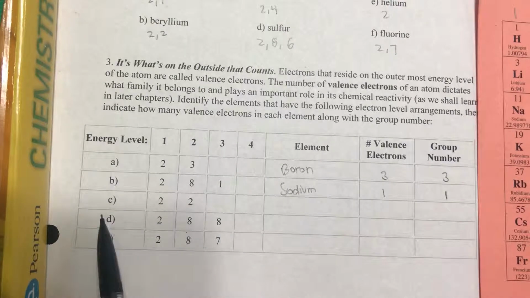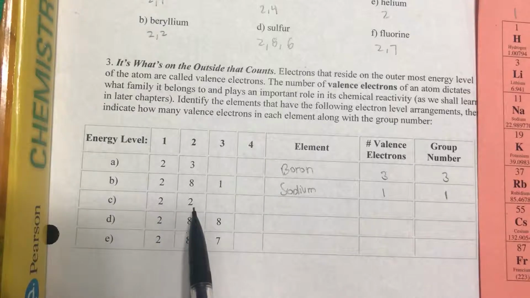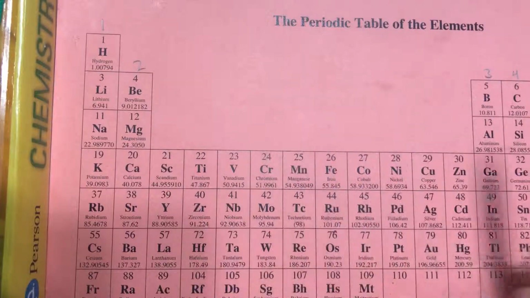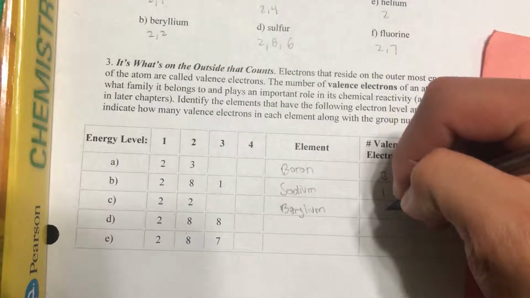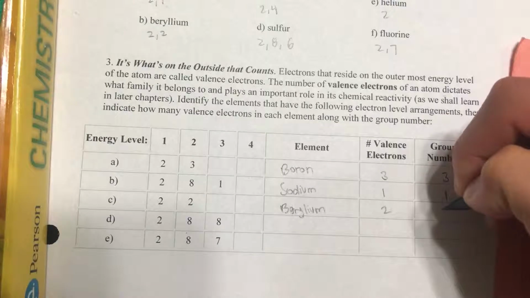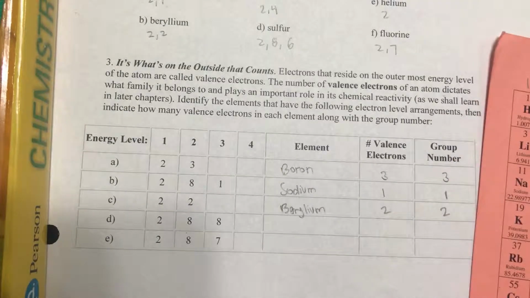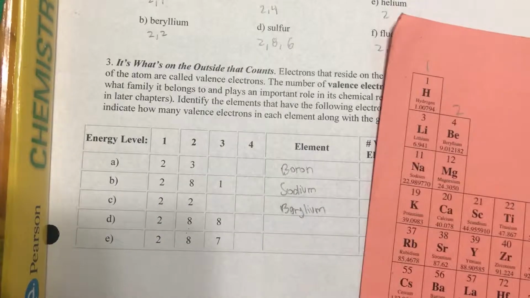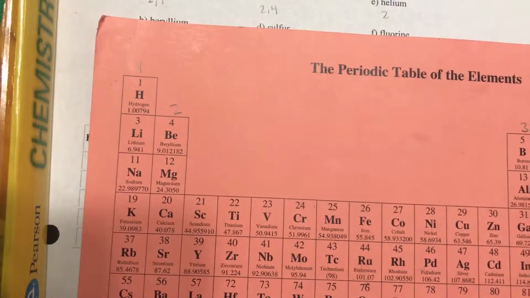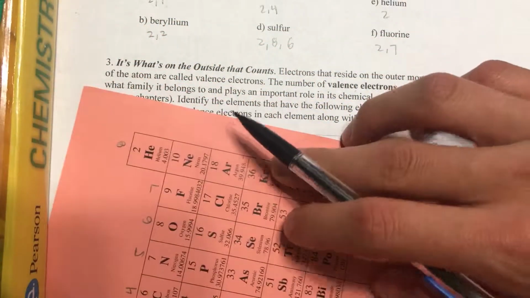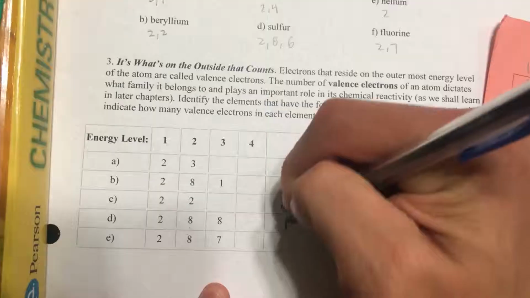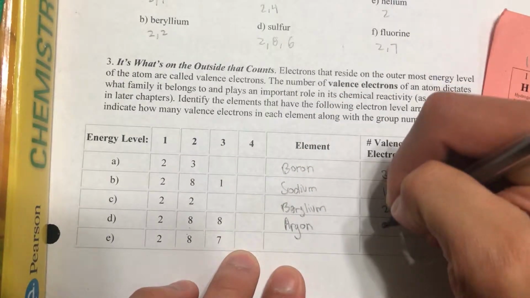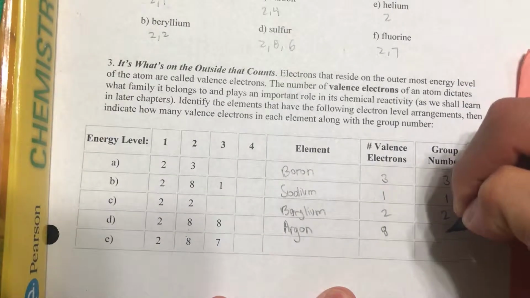So for C, you got 2 and then 2, which equals 4, which has 4 protons. It's going to be beryllium, 2 valence electrons on beryllium, and the group number is 2. All right. And then for D, we got 2, 8, 8. So 2 plus 8 is 10, and then plus 8 is 18. So the element with 18 protons is going to be argon. All right. And argon fulfills the third energy level, which is 8. And it's in group number 8.